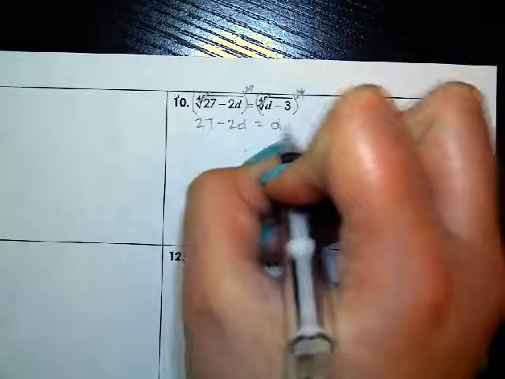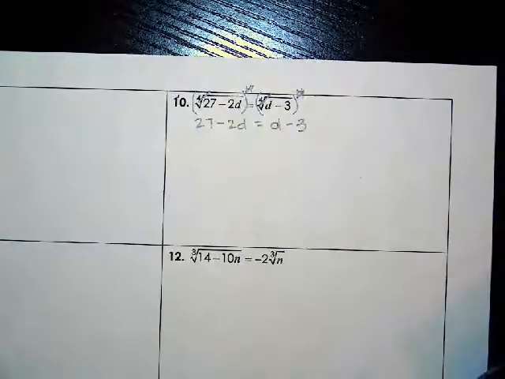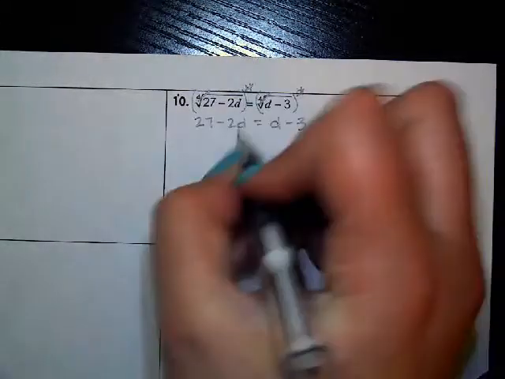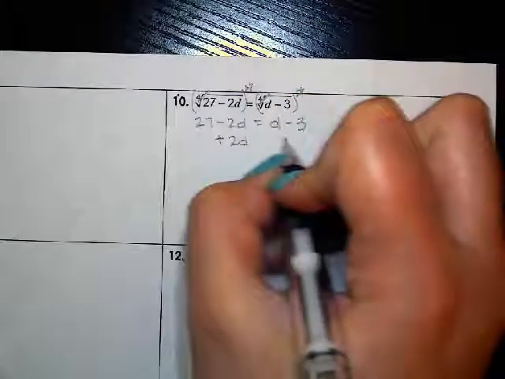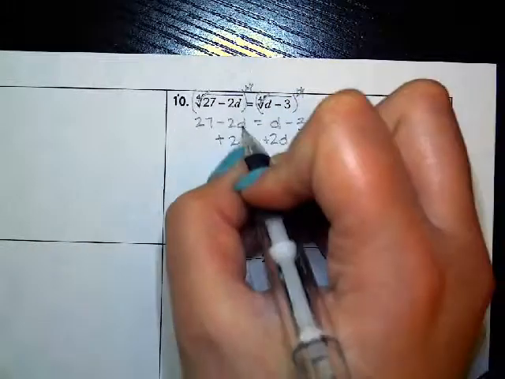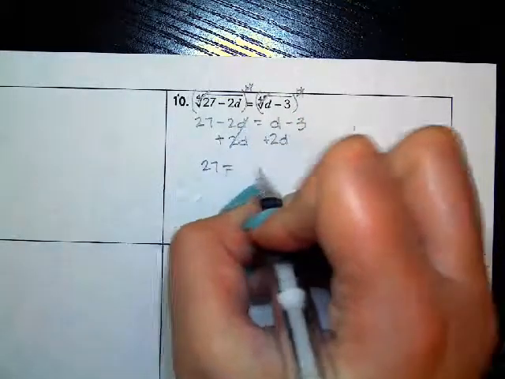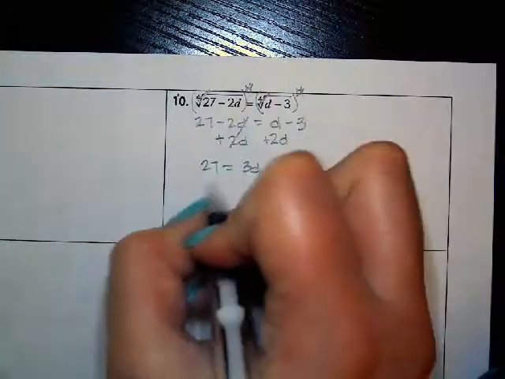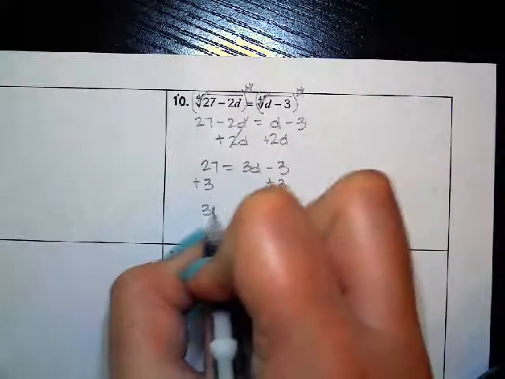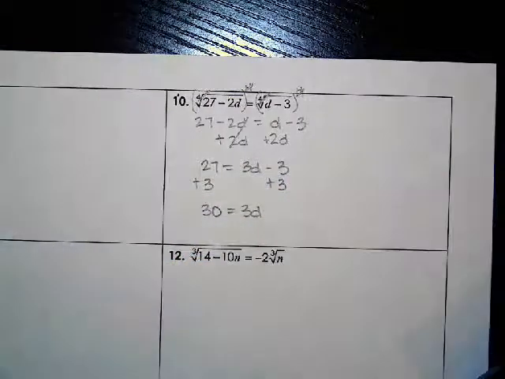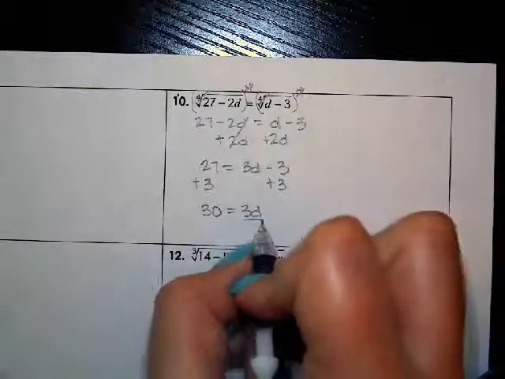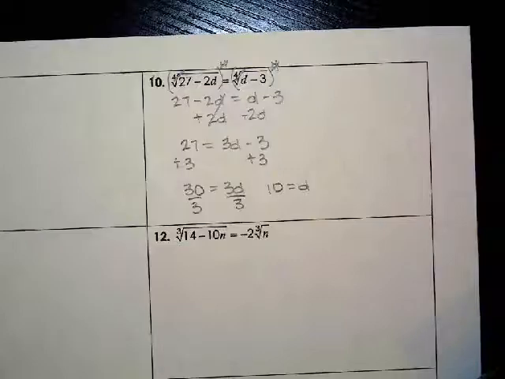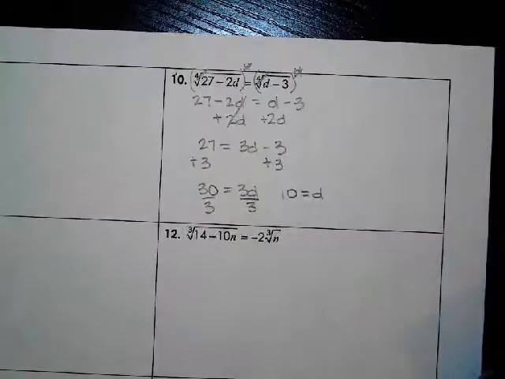So at this point, our goal is to get the variable on one side and the numbers on the other side. So I'm going to go ahead and just add the 2d over. So here we're just solving an equation. And then I'll add the 3 over. Okay, so basically I lied. This wasn't very hard. Divide by 3. Now, we do still need to check to see if this is an extraneous solution. I guess the only part of this problem that's really more difficult than number 9 is the checking.